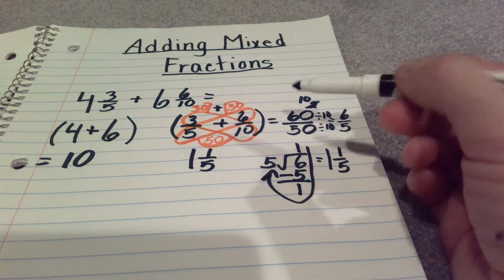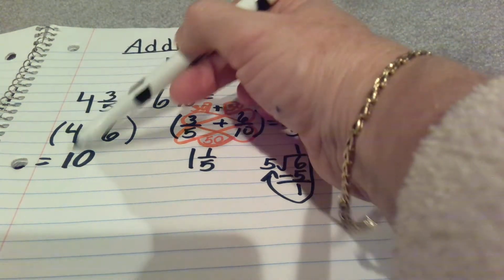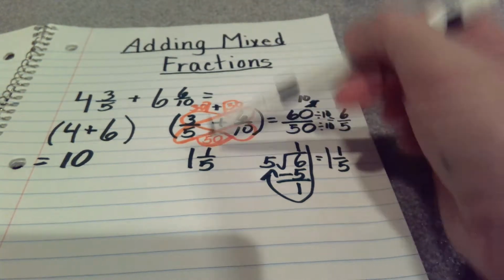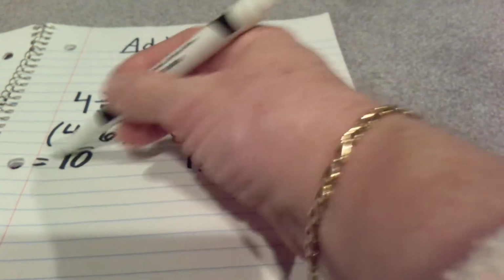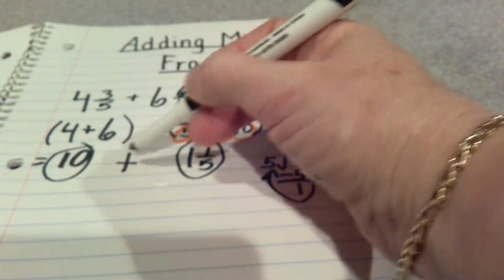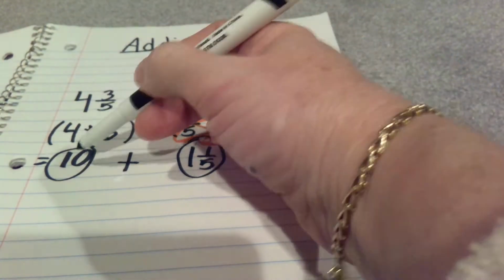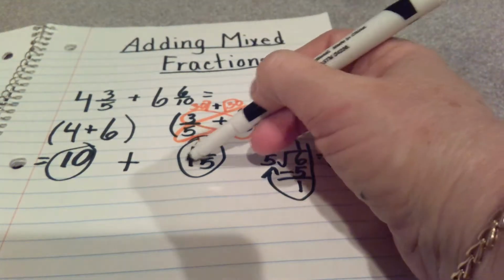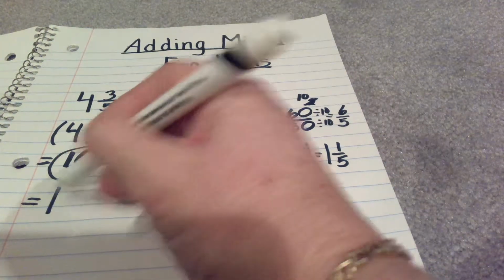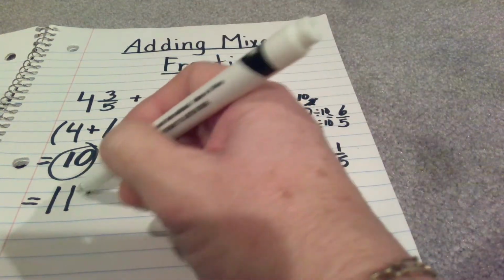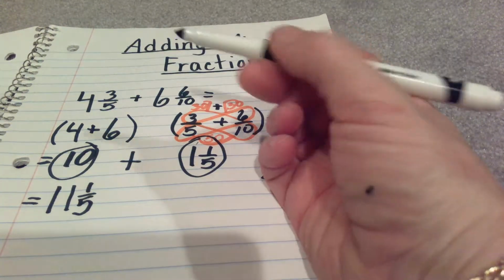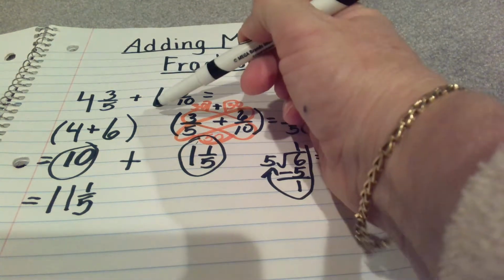So, like I said before, we're going to pull out those whole numbers and find the answer to that. And we're going to pull out the fractions and find the answer to that. And then we have to combine both of these answers together. So we ask ourselves, what is 10 plus 1 and 1/5? Well, our answer should be 11 and 1/5. And this does seem reasonable because if I'm estimating, 4 plus 6 is 10.